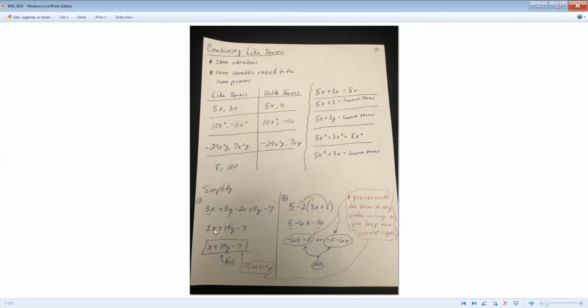Now, to represent your answer in the most simplified way, you recognize that 1x and x are the same thing. In your final answer, you will never see 1x or 1y or 1a. You would just see that variable, and they assume you know there's a 1 in front. So our final answer is going to be x plus 14y minus 7.